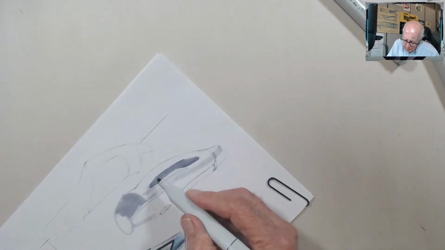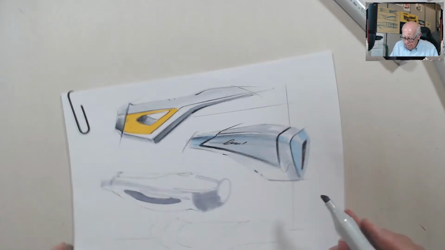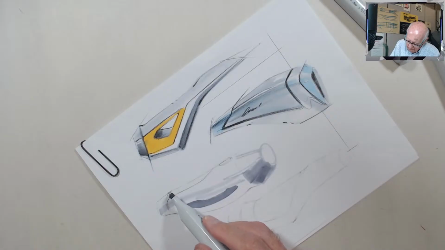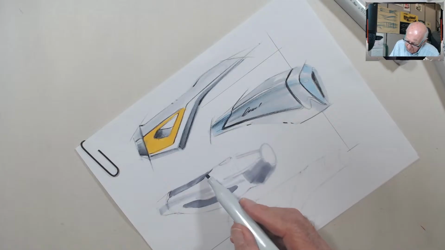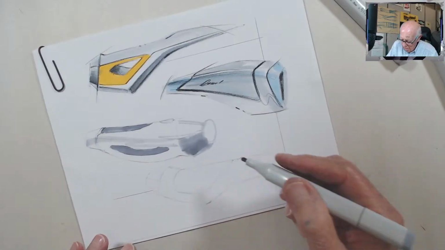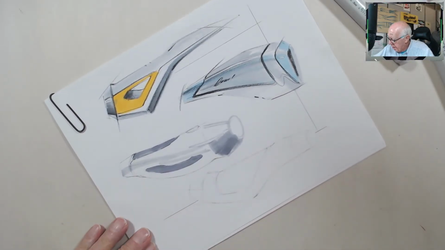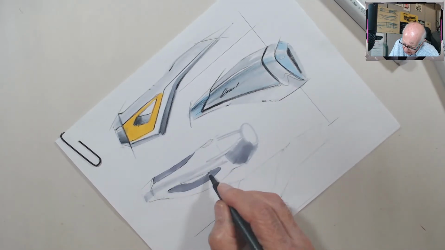Turn this upside down for a moment here. A bit of drawing definition in this guy first here. I'm going to switch gears and use this pen so it doesn't run on me.